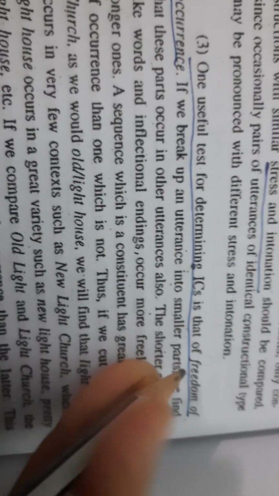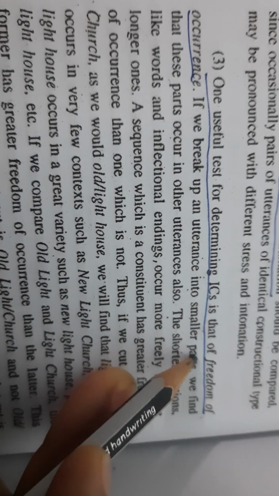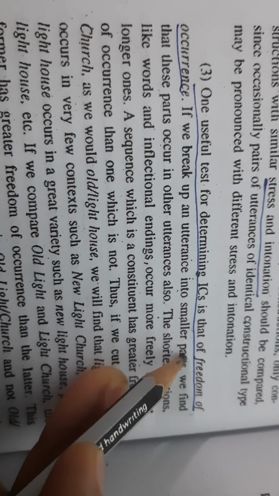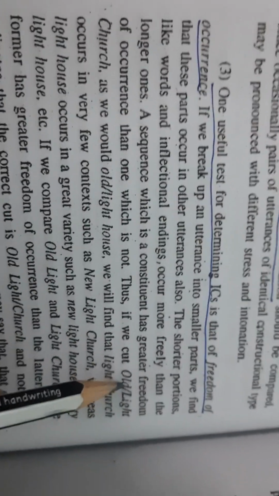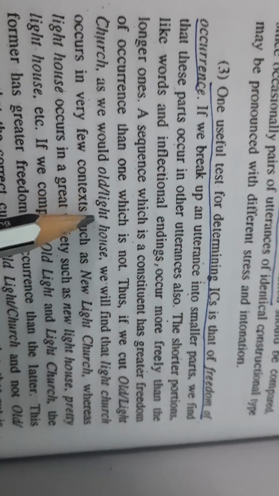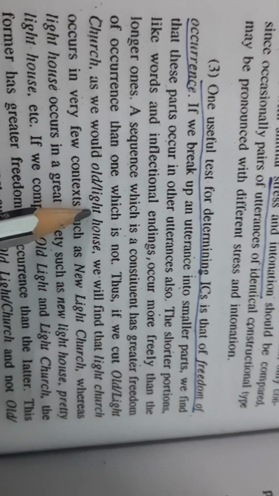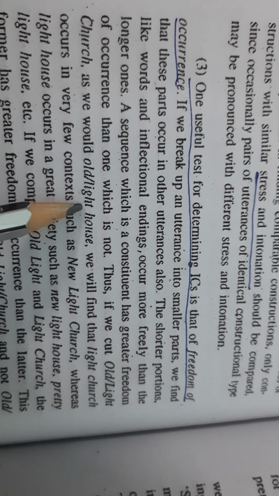Freedom of occurrence means that certain phrases will not be clear to you, but you can read more and find out the freedom of occurrence. For example, they are talking here about one phrase, old lighthouse. Where you have to divide the phrase, you decide depending on the freedom of occurrence.